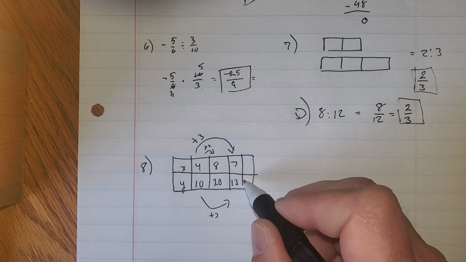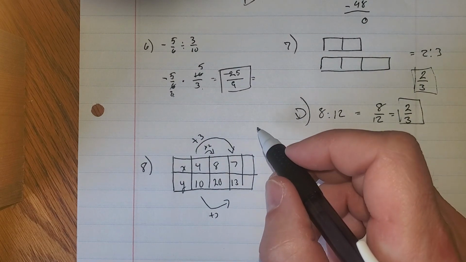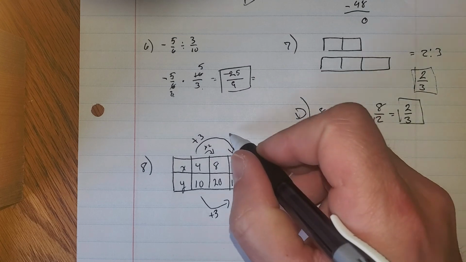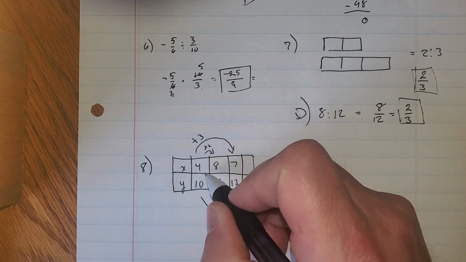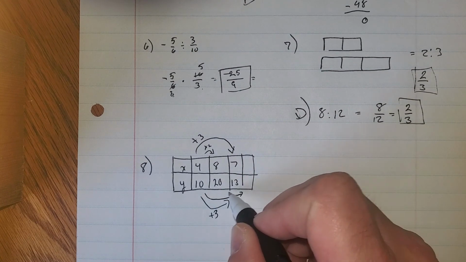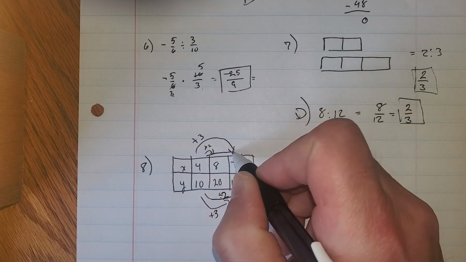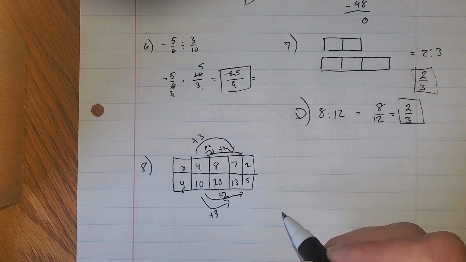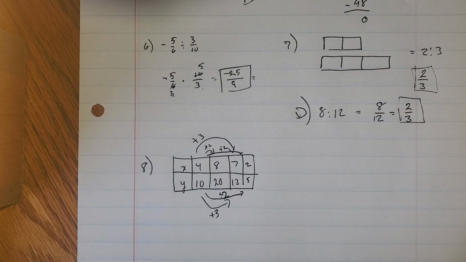That is not a ratio. It has to be a multiplication. And so if I did division, I could take this and divide by 2, and go here and divide by 2 and get 2 over 5. But adding 3 is not. That's what they're trying to get us to see there.